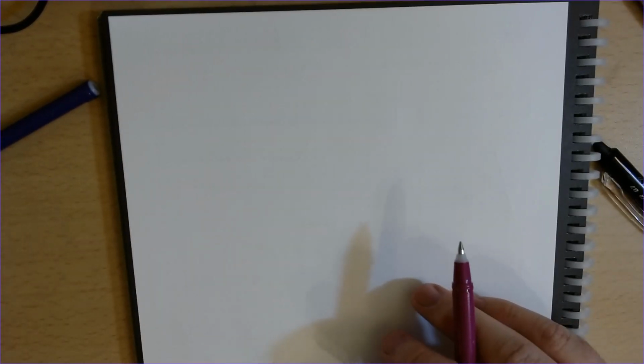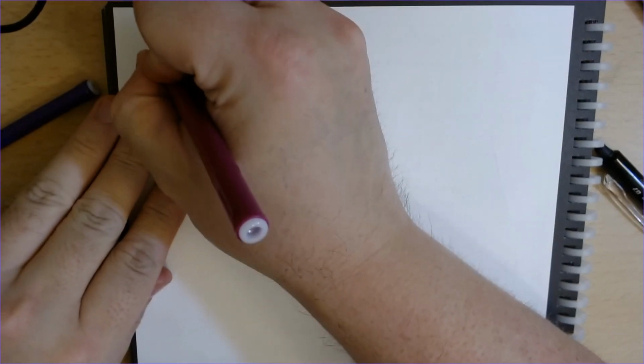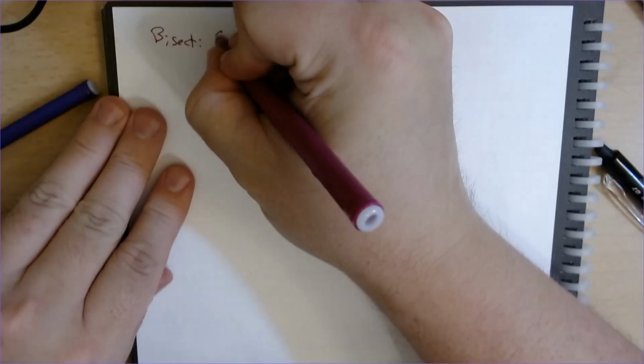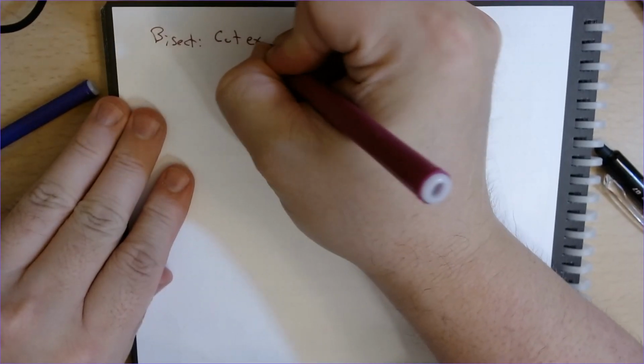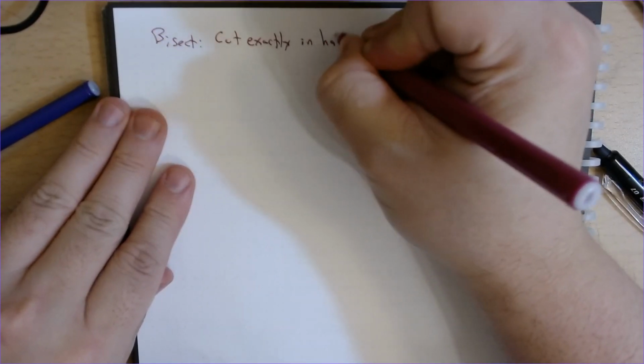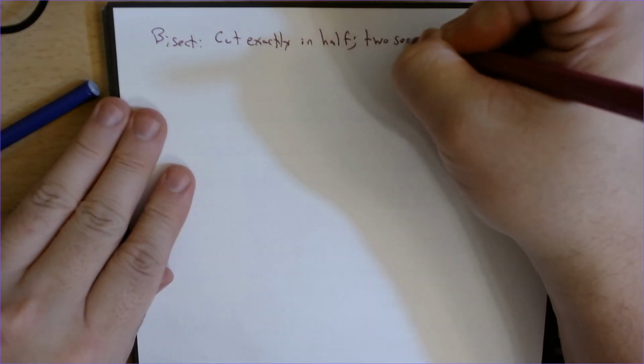Looks kind of fuzzy, and I've got to speak faster. All right. Bisect. Bi means two, like bicycle has two wheels. Sect means sections. Bisect means to cut exactly in half. Two sections.